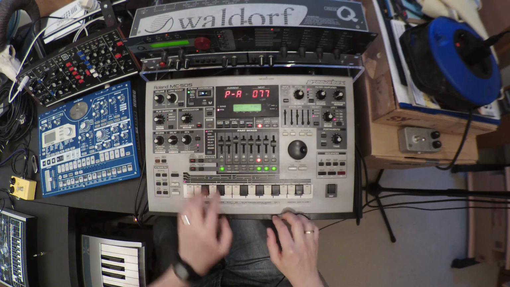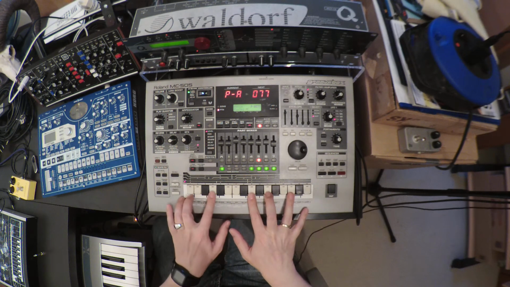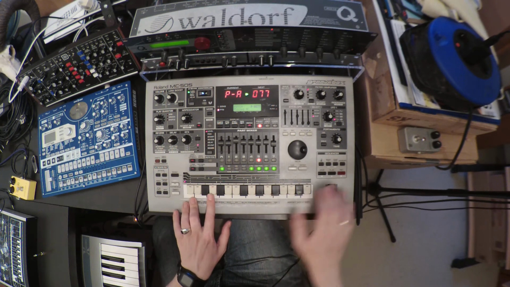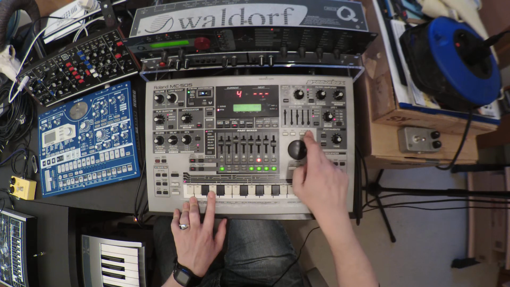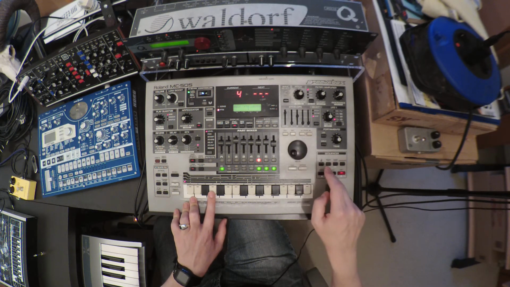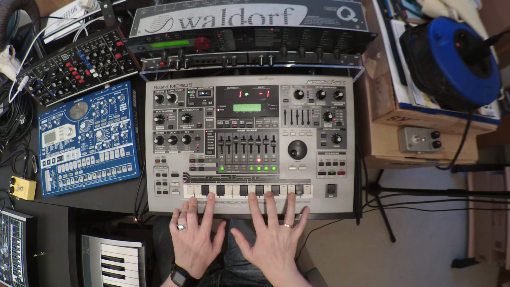So we can now switch on the arpeggiator and just recall a little basic pattern. Set pattern length to 1. Okay.